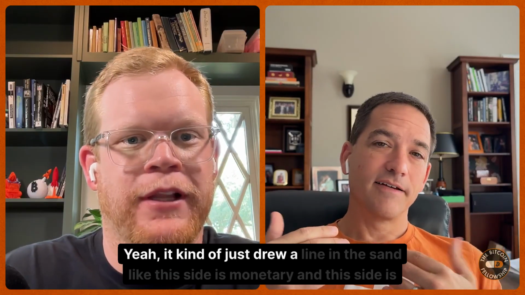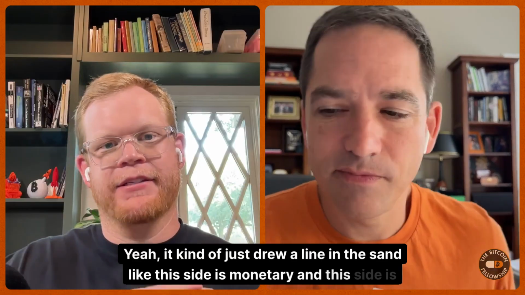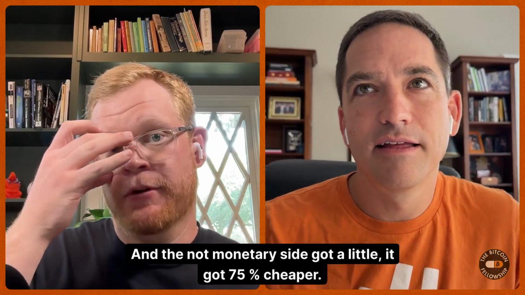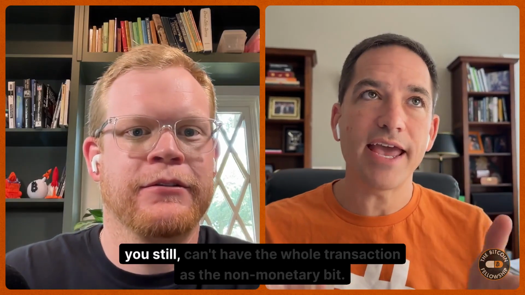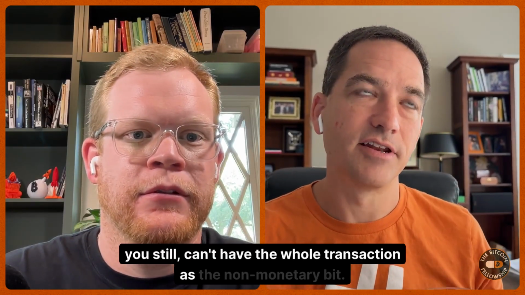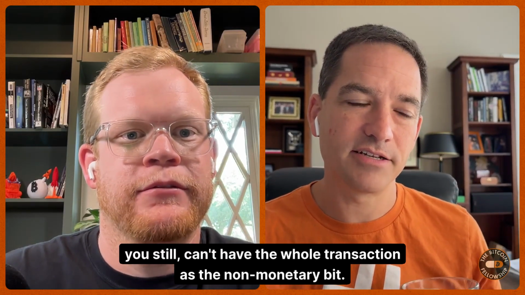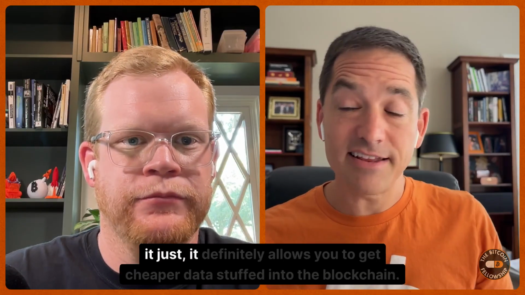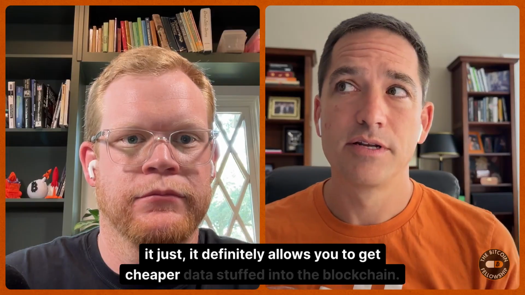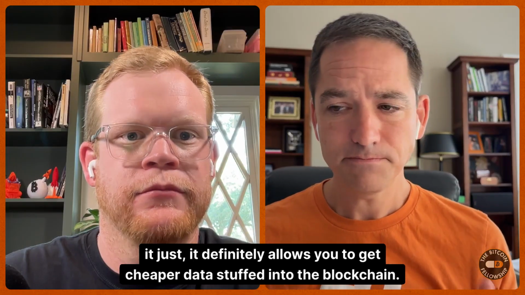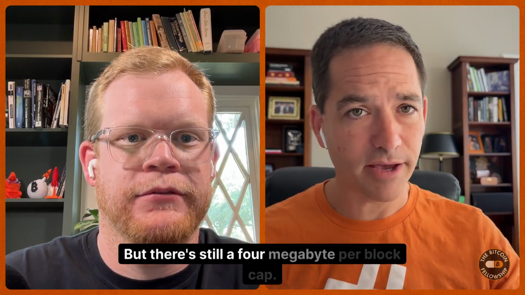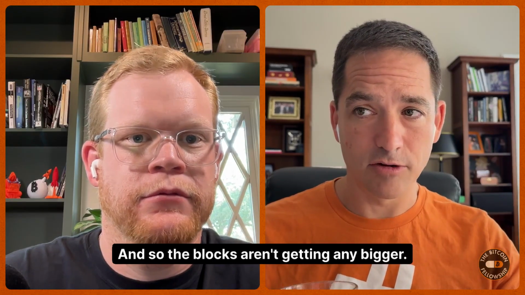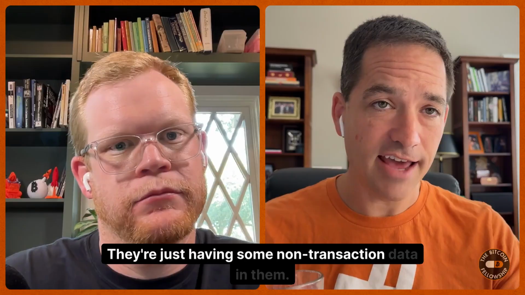Yeah, it kind of just drew a line in the sand: this side is monetary and this side is not, and the non-monetary side got 75% cheaper. Is that correct? But you still can't have the whole transaction as the non-monetary bit. You still have to have some portion of it that is the traditional transaction. But that definitely allows you to get cheaper data stuffed into the blockchain. But there's still a 4 megabyte per block cap, so the blocks aren't getting any bigger. They just have some non-transaction data in them.